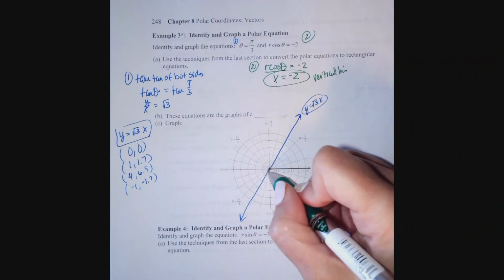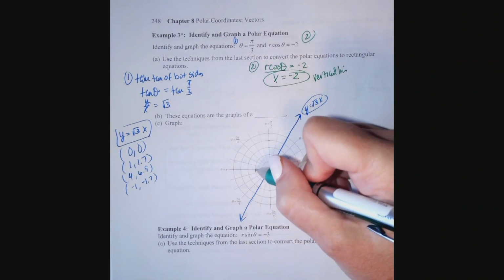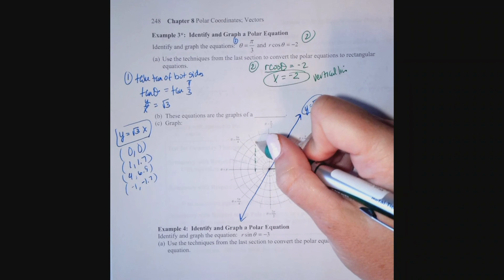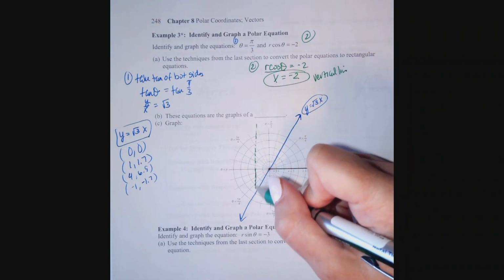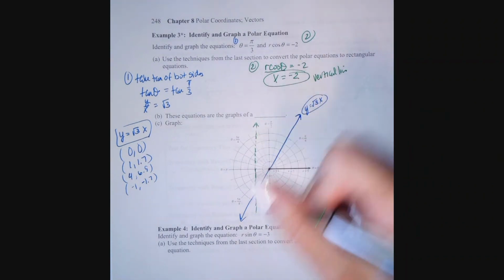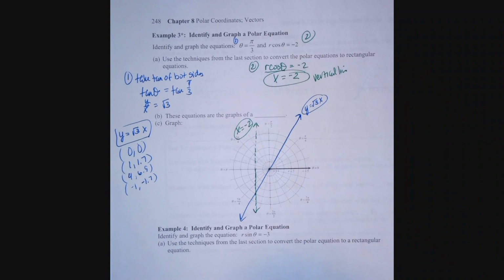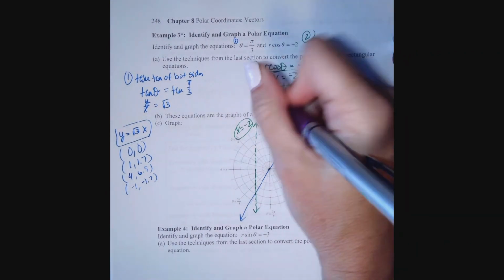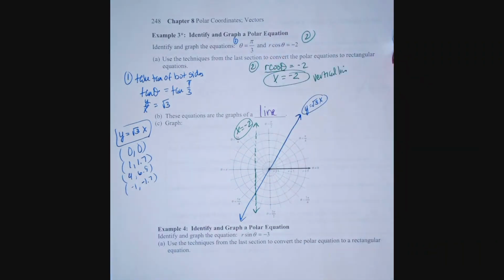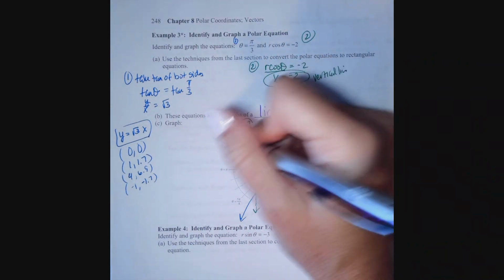Well, x is -2 right here, and every value above and below. It's hard for me to draw a straight line against all those concentric circles. So that's just a vertical line. This is x equals -2. So these equations are both graphs of lines.